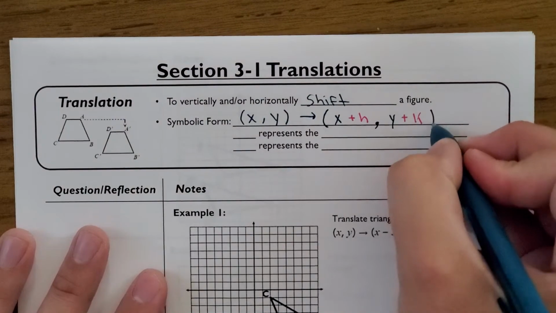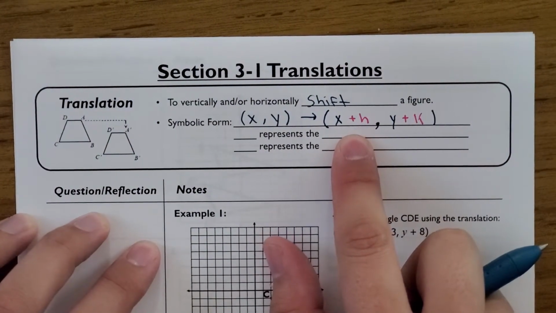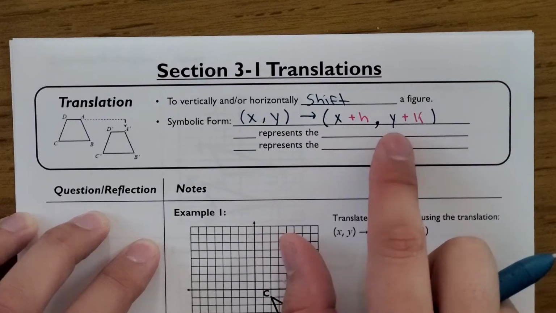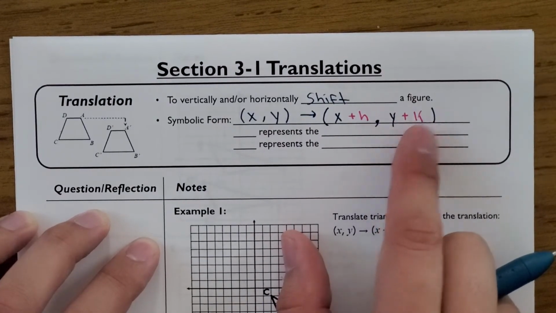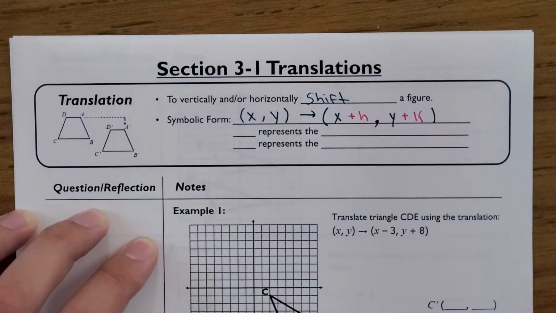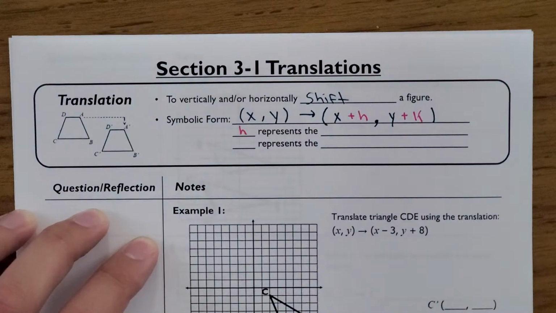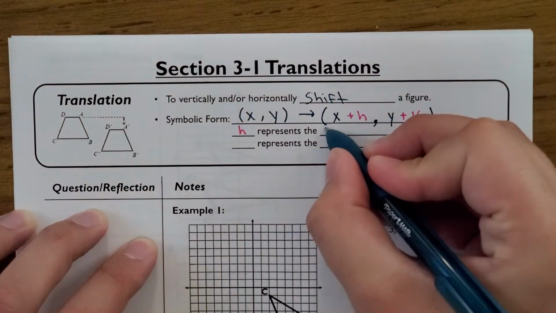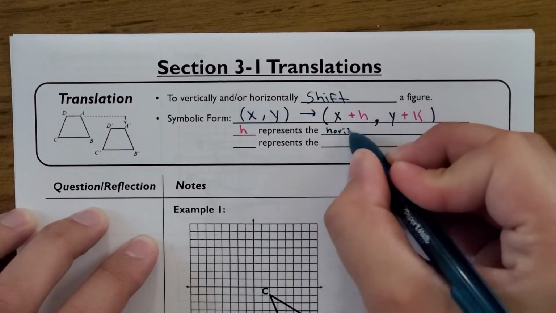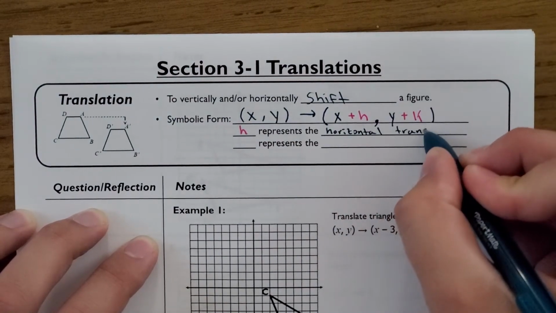So what this means is I've translated the x value by some horizontal amount h, and I've translated the y value by some vertical amount k. So the h represents the horizontal translation.